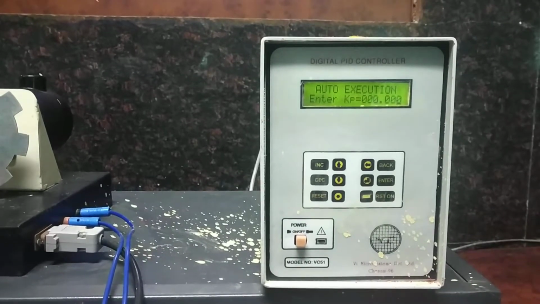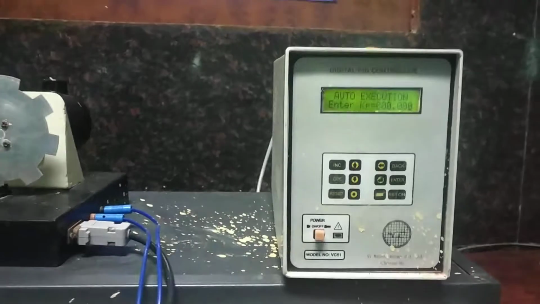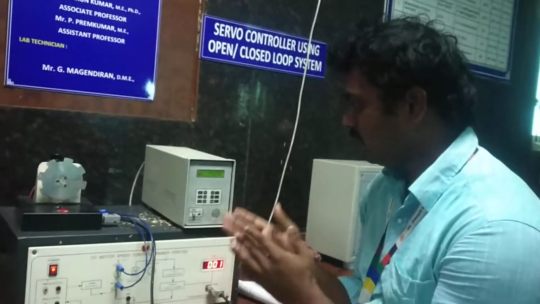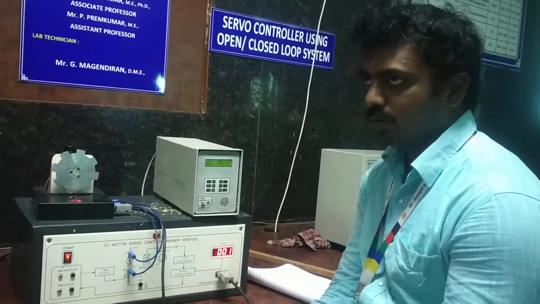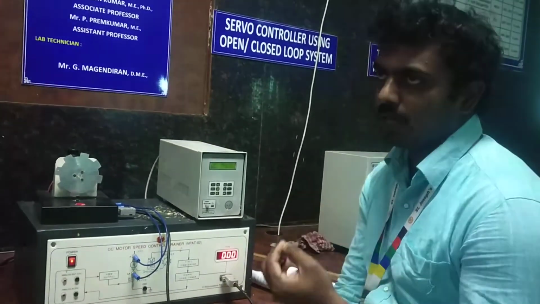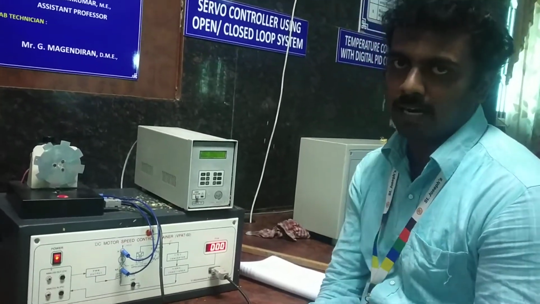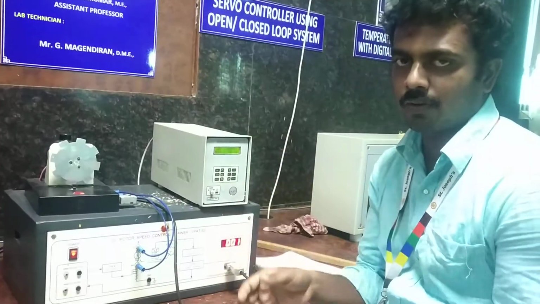Now we have to enter three unique values. That is the KP value. KP is nothing but the proportional constant. The main impact of this factor is that when we increase the KP value, the system reaches our target value within a very short span of time. Within a very short span of time, the system reaches our 400 value.